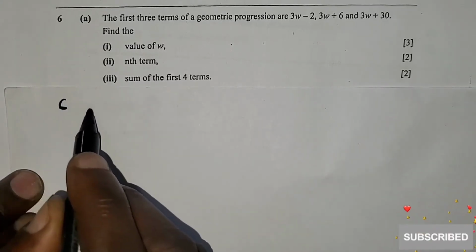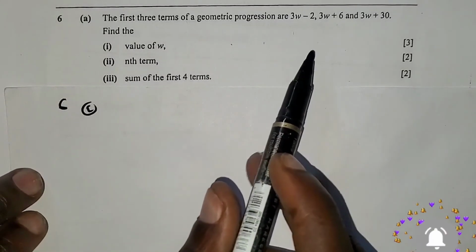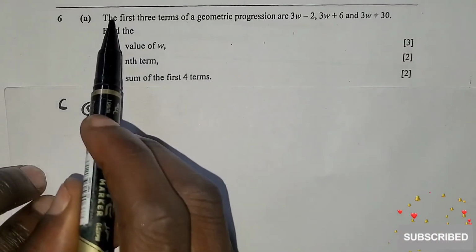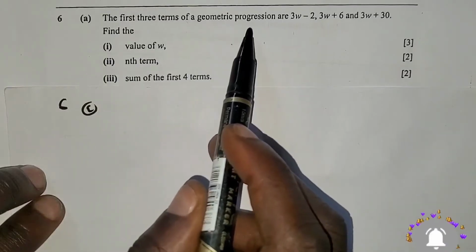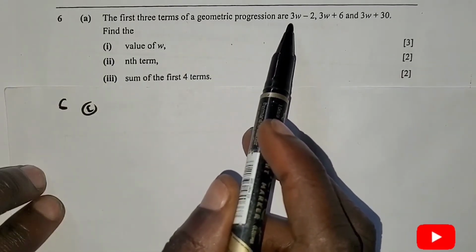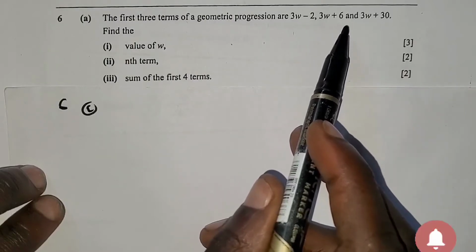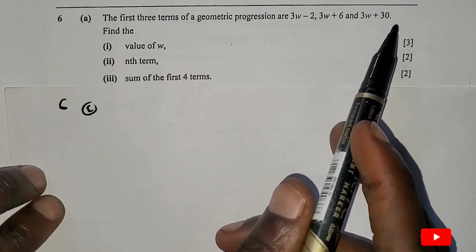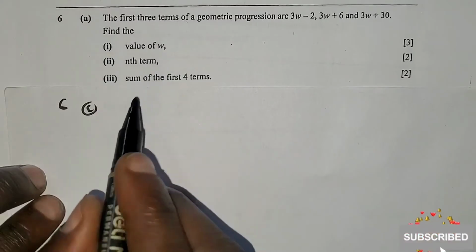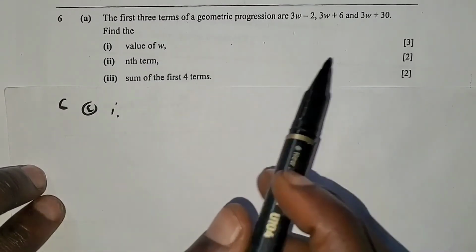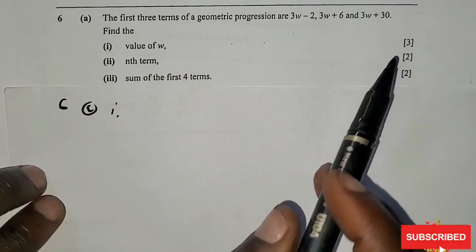Question 6a, we are given the first 3 terms of the GP, or geometric progression: 3w minus 2, 3w plus 6, and 3w plus 30. Find the value of w, and this one is just 3 marks.